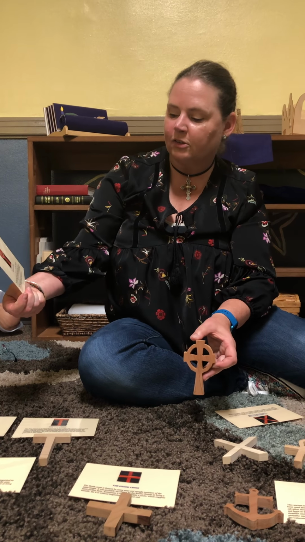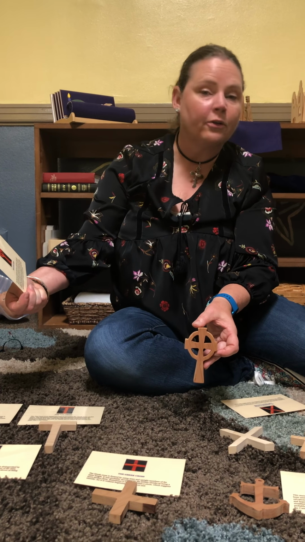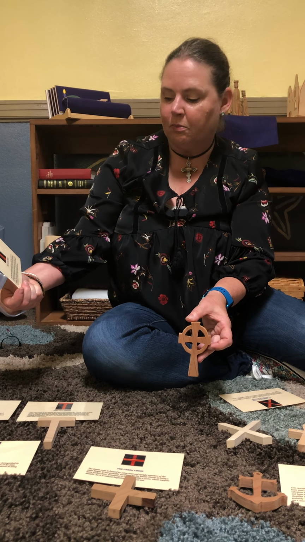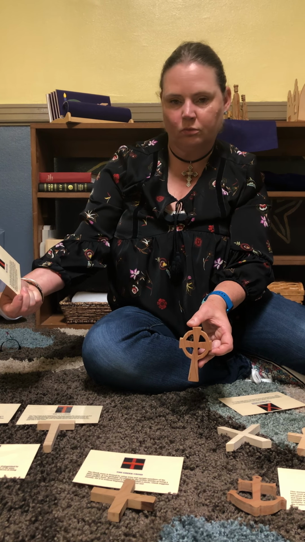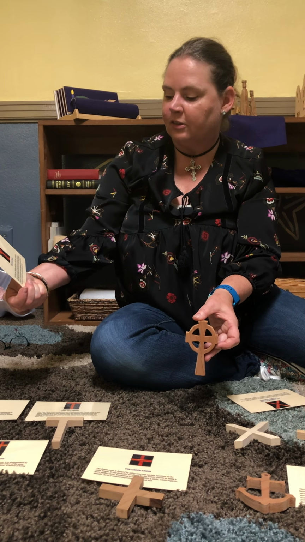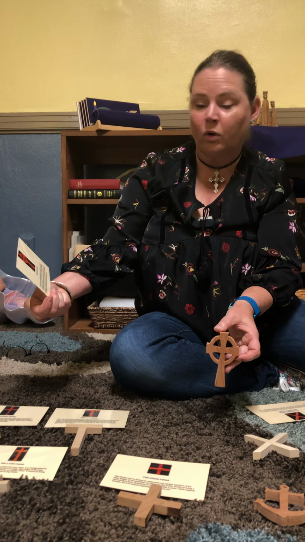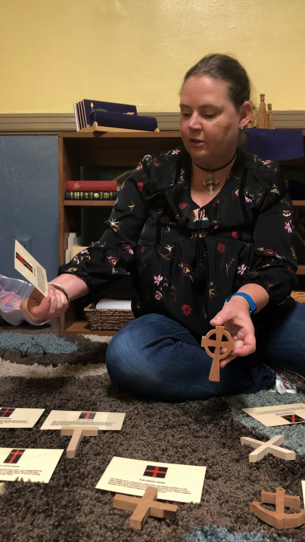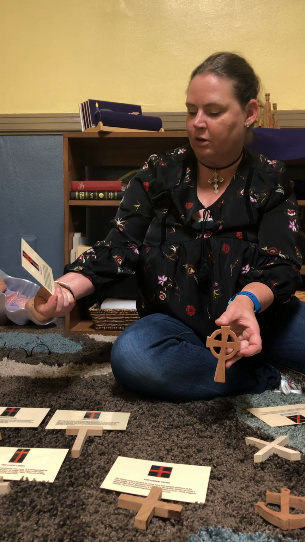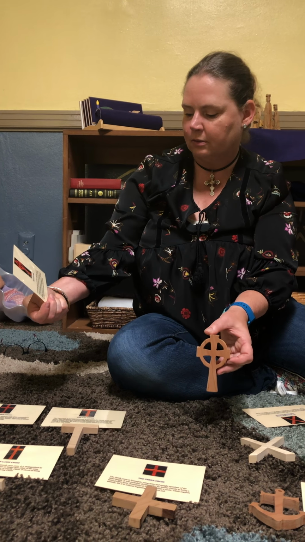The Celtic cross. The Celtic cross is sometimes called iconic or Irish. It's made of the Latin cross and a circle. In the 6th century, missionaries from what is now Ireland carried this cross to the Isle of Iona in western Scotland.